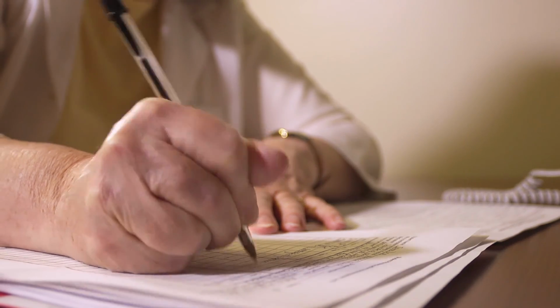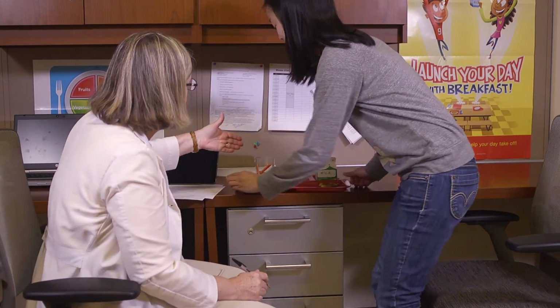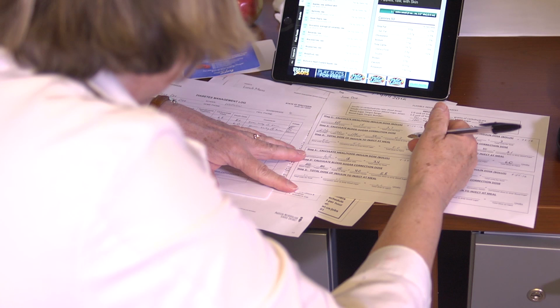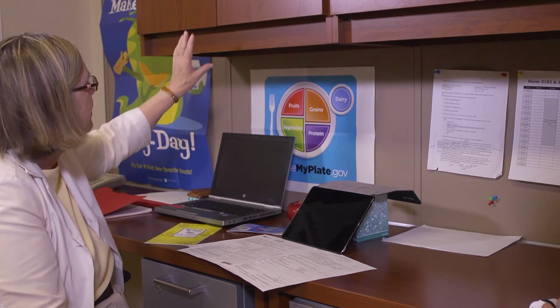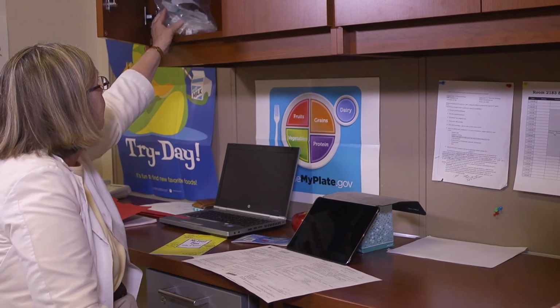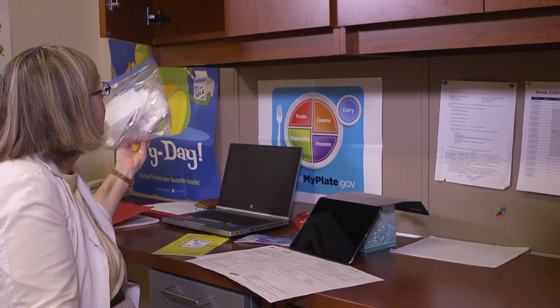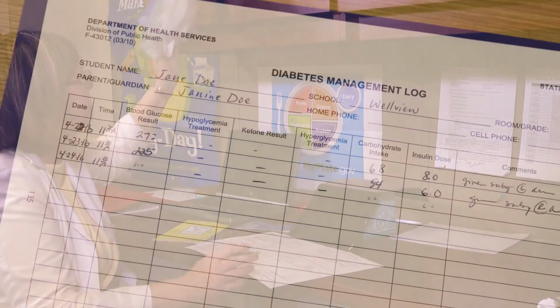Once the student has finished eating, the student should return to the office, bringing their food tray or reporting to the nurse or office staff what they have eaten. A calculation of the number of grams of carbs eaten using the method that has been determined for this student is completed and recorded in the insulin worksheet. Appropriate mealtime insulin dosage is then given, and the dose is documented in the student's record.